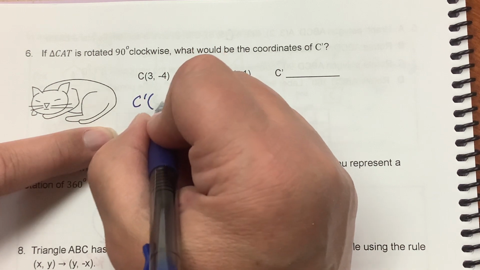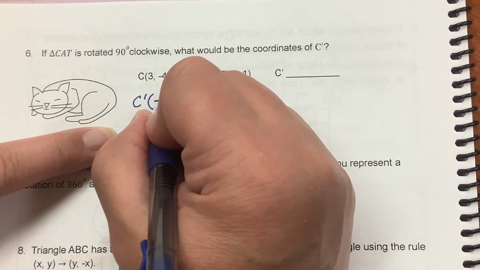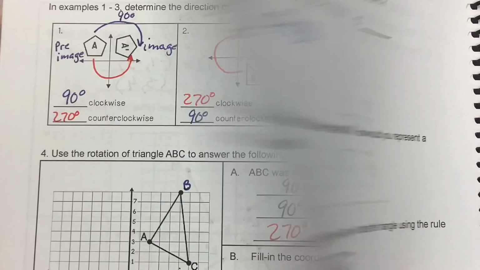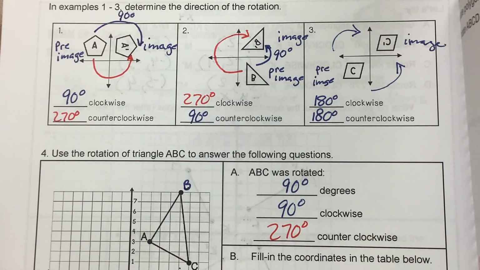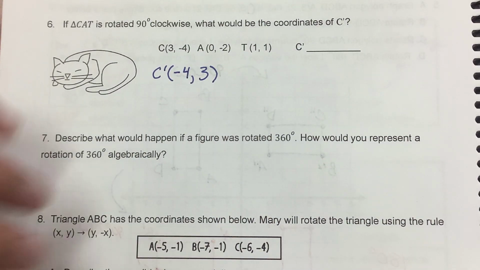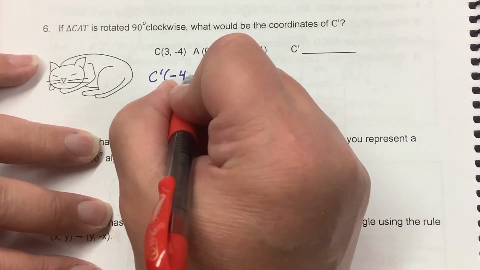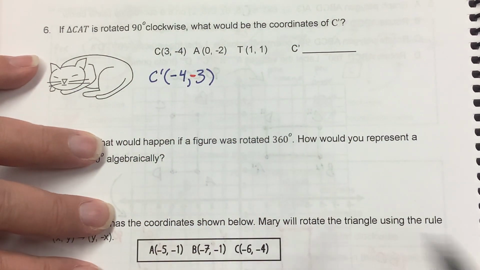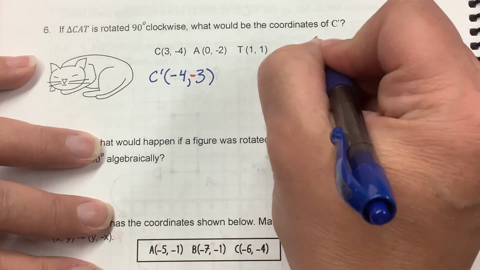And 3, negative 4 is going to be negative 4, 3. Now, we are changing the sign of the second number because it's 90 degrees clockwise, I'm going to keep looking back, it's okay. It becomes negative 4, negative 3. C prime is negative 4, negative 3.